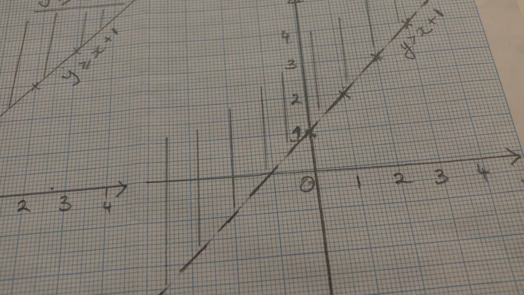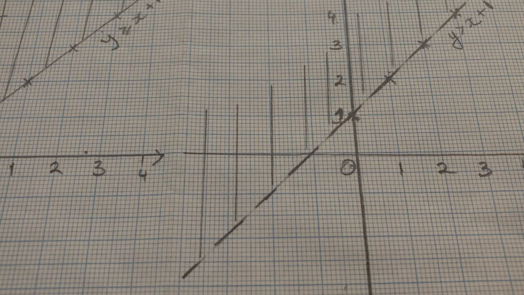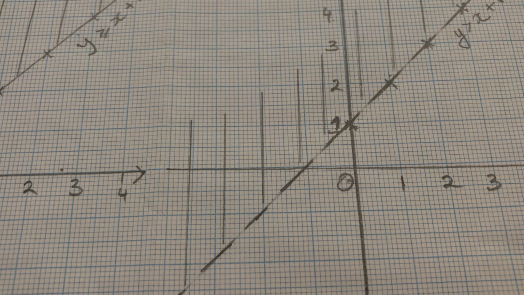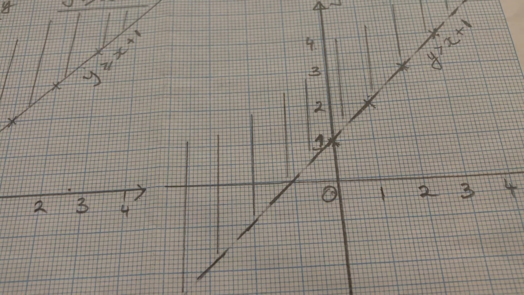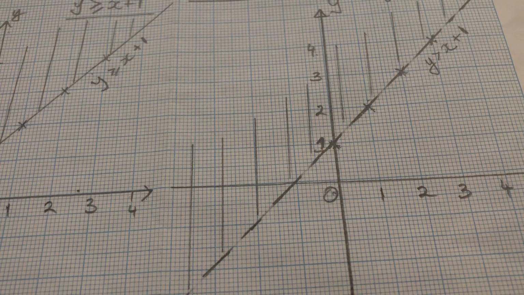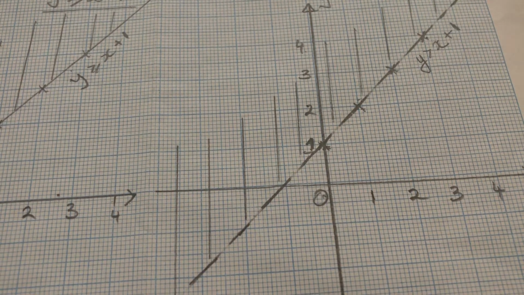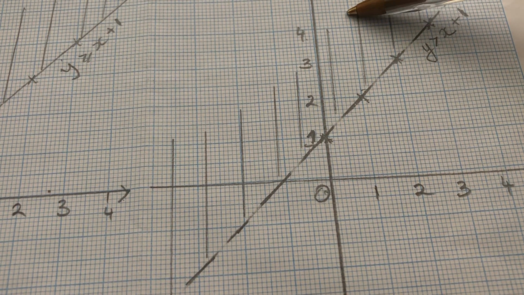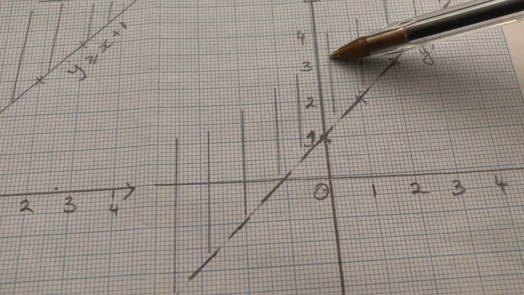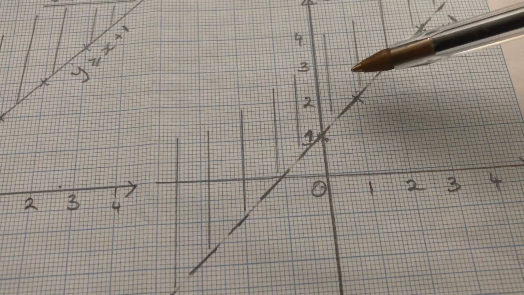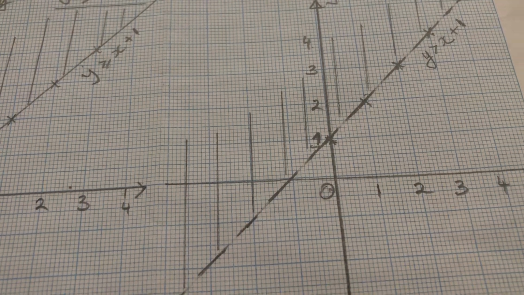Yesterday I showed you an example when I drew the line and shaded such that I didn't touch the line. So you can do that, or you leave it as a broken line.